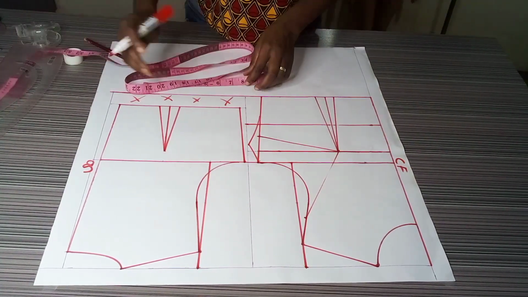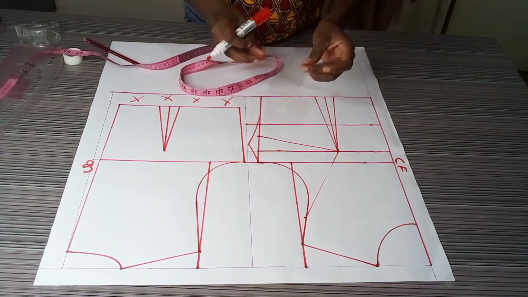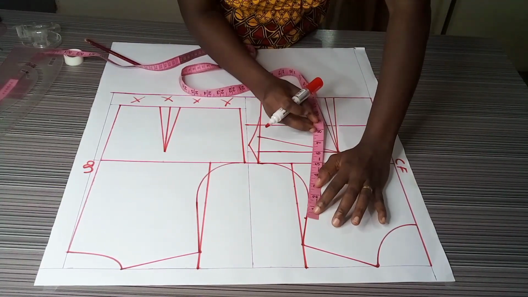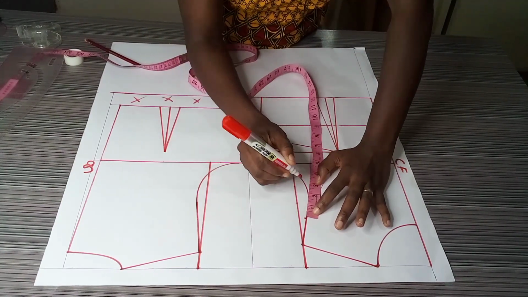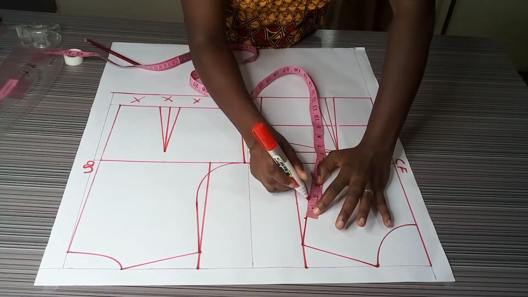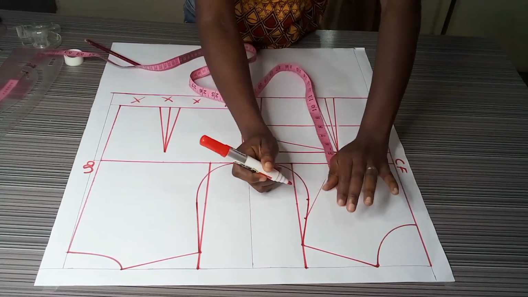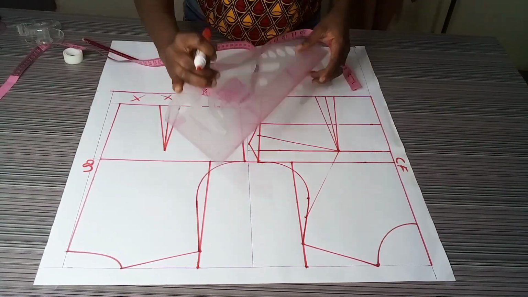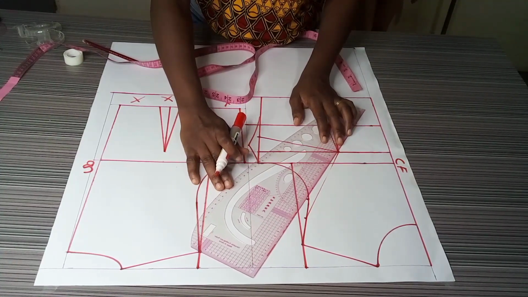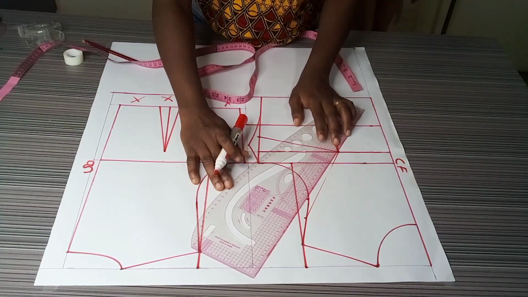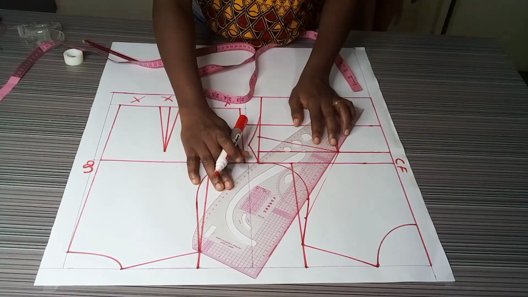So after connecting it to the bust point, the next thing I want to do is to open up this line. From that point I marked 2, I'm going to mark 1.5. So this is 1.5. You can see I'm using straight lines. Straight lines work perfectly because they sit perfectly on your body. So I'm going to connect the 1.5.